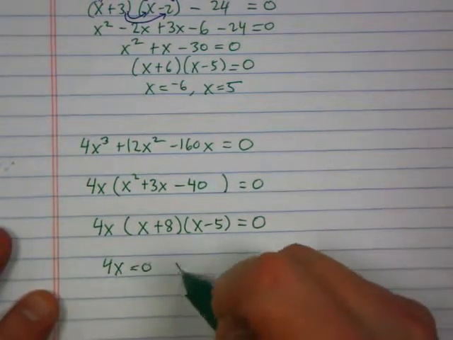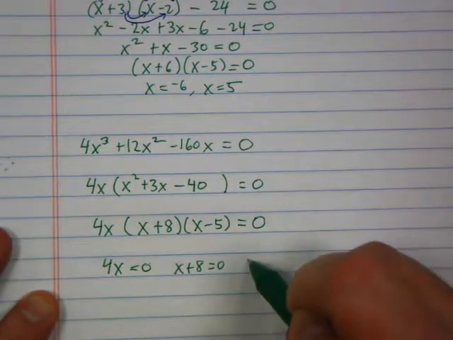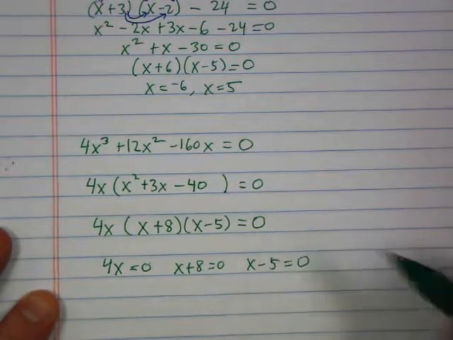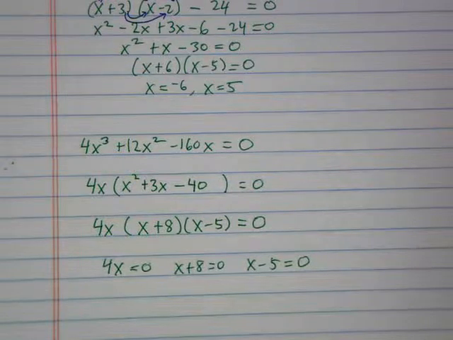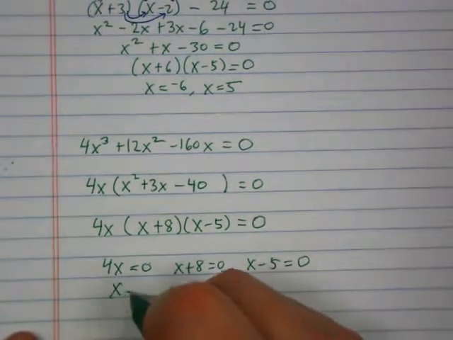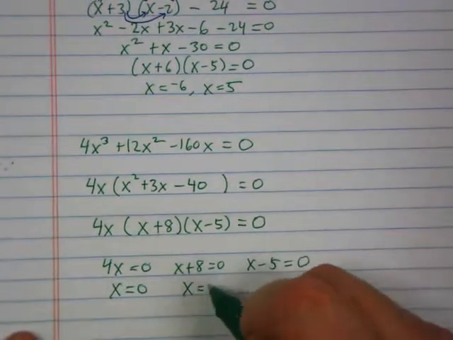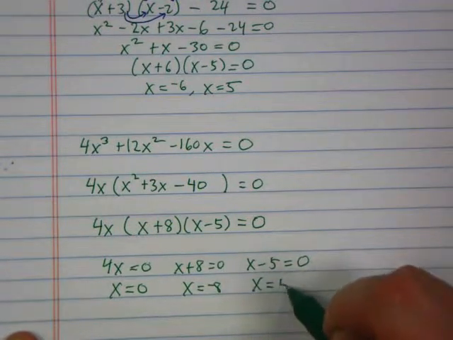4x equals 0, x plus 8 equals 0, x minus 5 is 0. What are the final answers? You said x equals 0 over 4, which is correct, but I would hope you would simplify that. 0 over 4 is just 0. So the first answer is just x equals 0. The next one was x equals negative 8. And the last one was x equals 5.